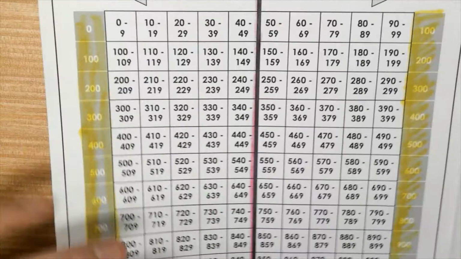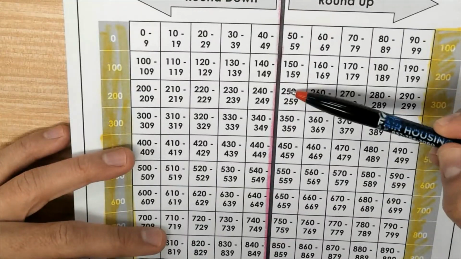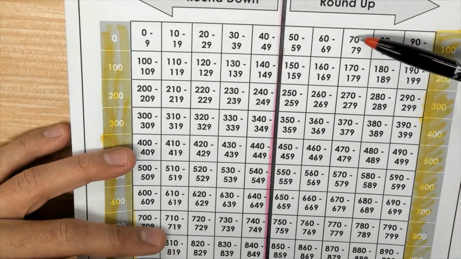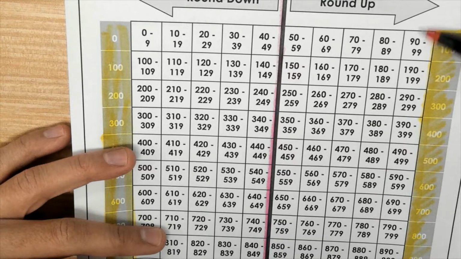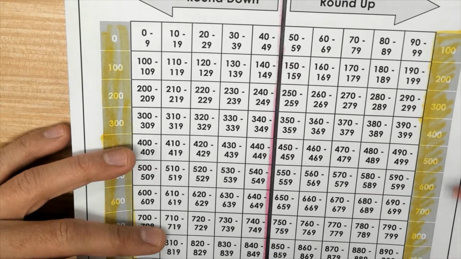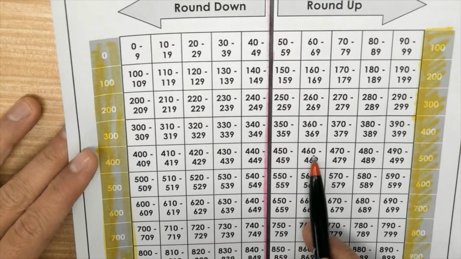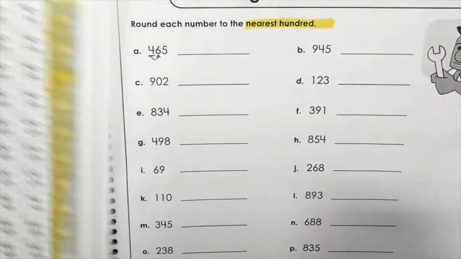If a number has a 5 in the tens place, a 6, a 7, an 8, or a 9, it goes to the highest hundred. This is the lowest hundred. So 465 is around right here. It would go to the highest hundred, so that's 500.